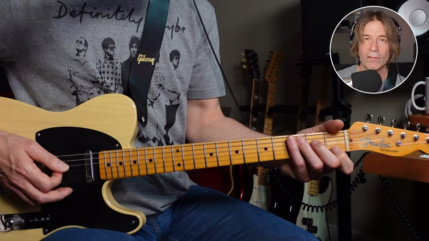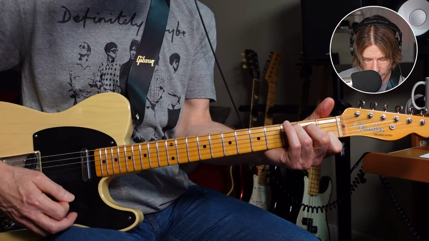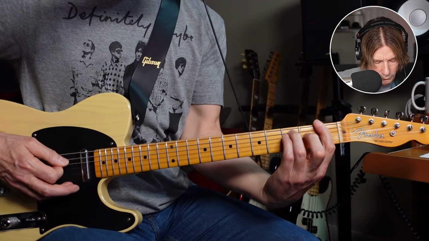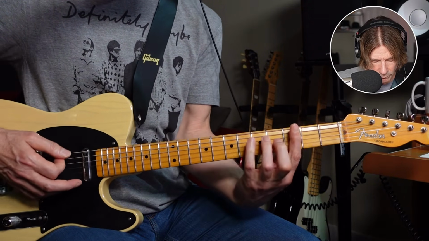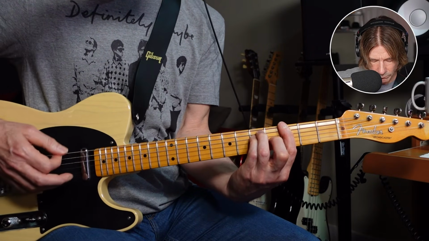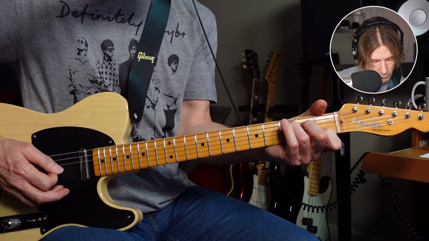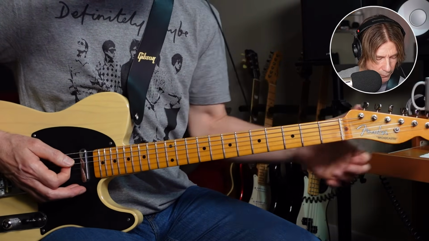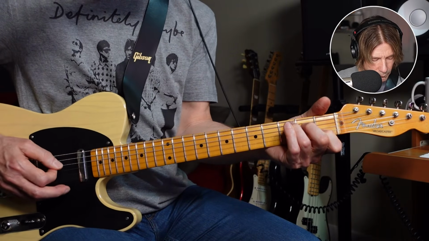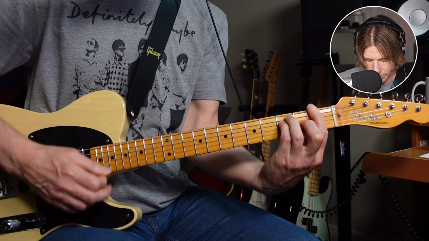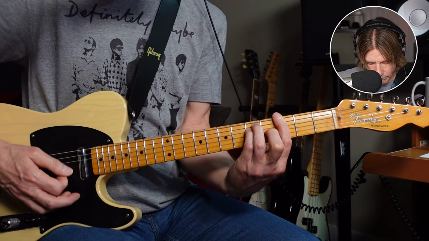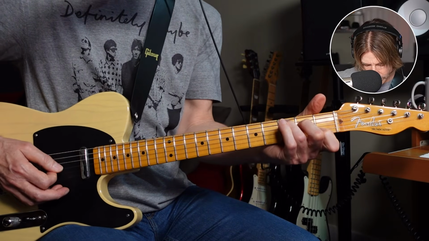I know it's a 1, 4, 5 in C. Let's play along with it and see. We discovered that it's a 1, 4, 5 progression, C, F, G.